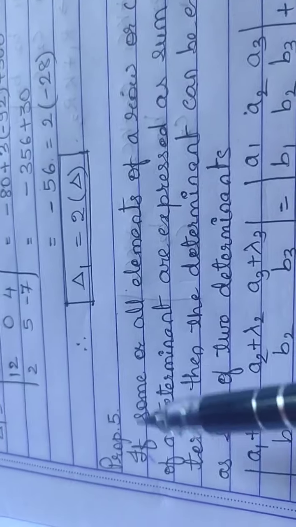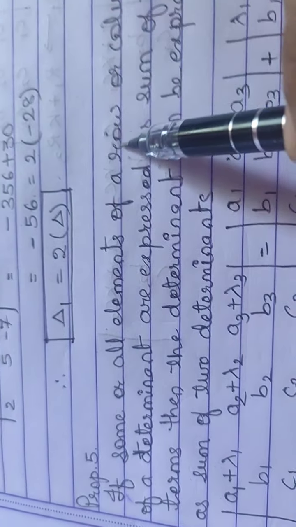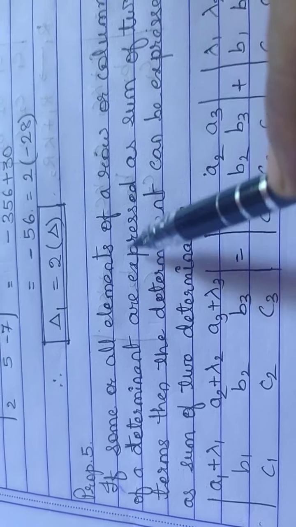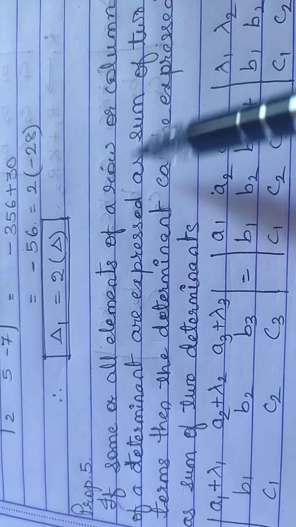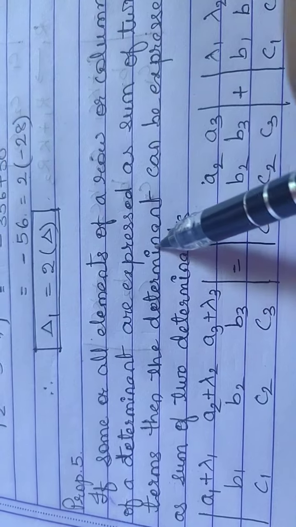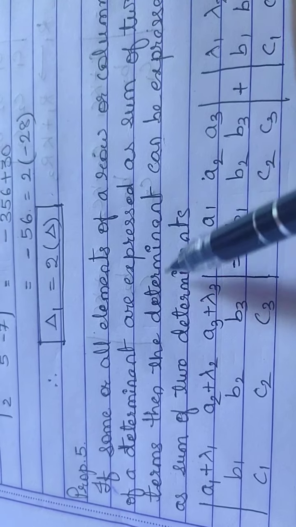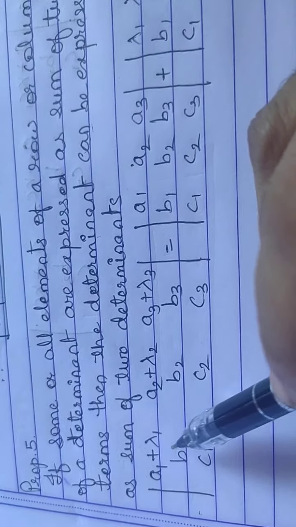Now fifth property is if some or all elements of a row or a column of a determinant are expressed as sum of the two terms. Sum here means addition of the two terms, then the determinant can be expressed as sum of the two determinants. See, I am going to explain using an example.